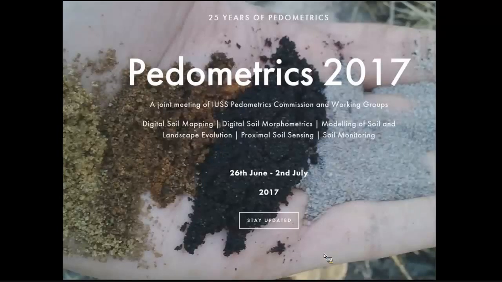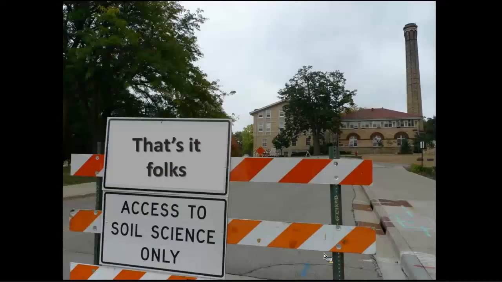So the Digital Soil Mapping Working Group is there, the Digital Soil Morphometrics Working Group is there, the Modeling of Soil and Landscape Evolution, the Proximal Soil Sensors, and the Soil Monitoring folks are there. So that's next year summer, so I think that promises to be a very useful meeting for many of us. And with that, I thank you for your attention.